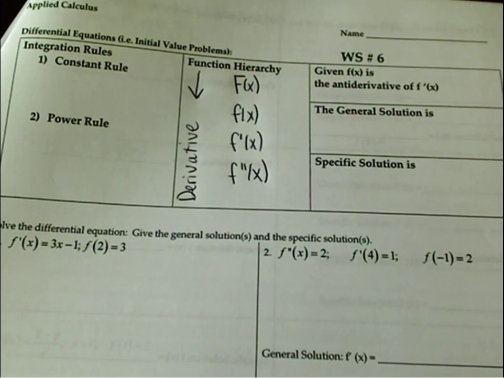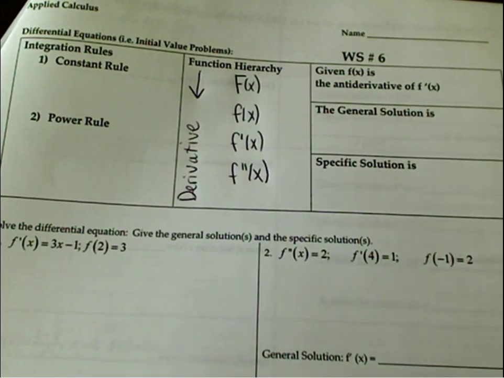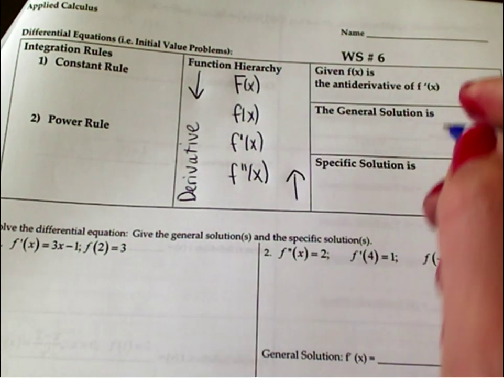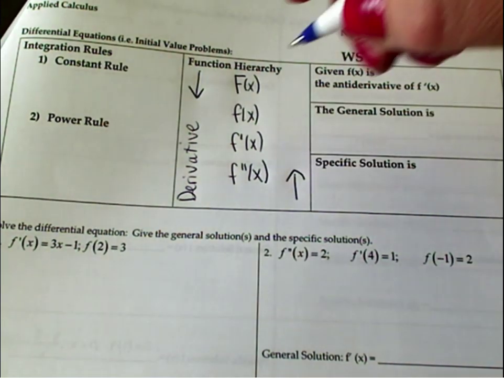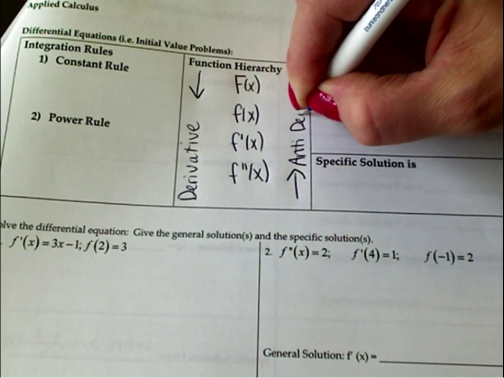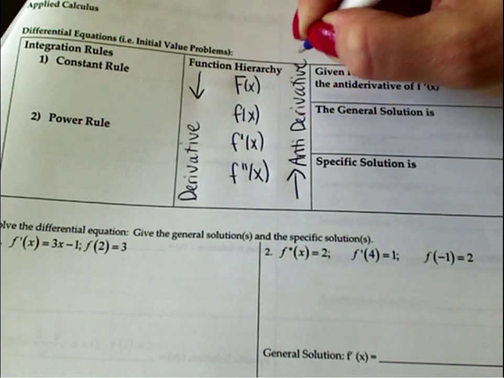First semester of calculus is derivatives. That's f goes to f prime, goes to f double prime. Second semester of calculus, you go backwards. Same order, backwards. That means you go up. Means usually you don't start with the original, you start with one of the derivatives. Antiderivatives.